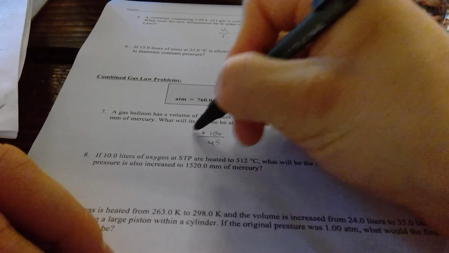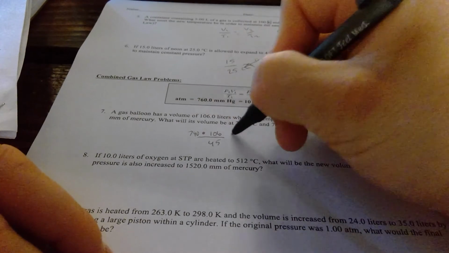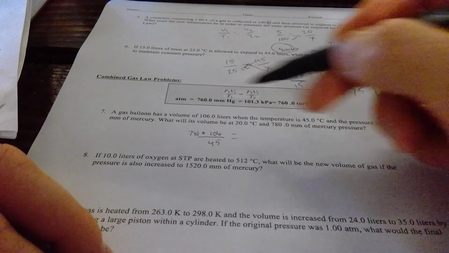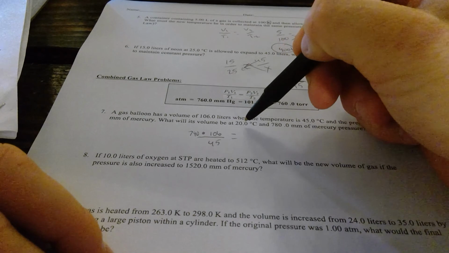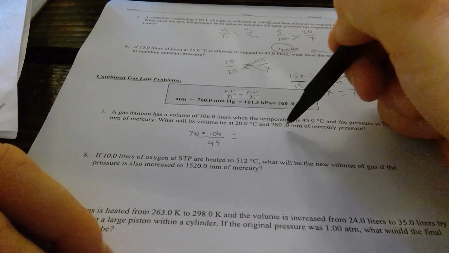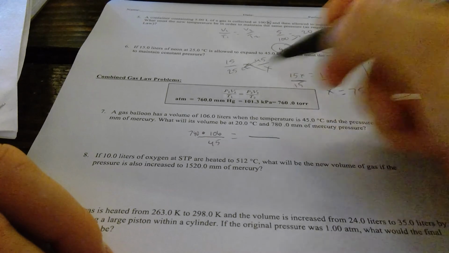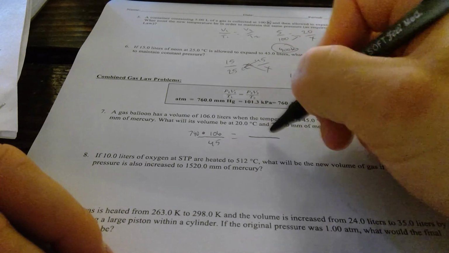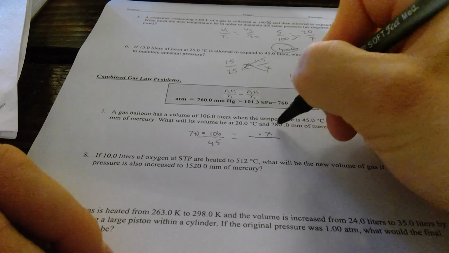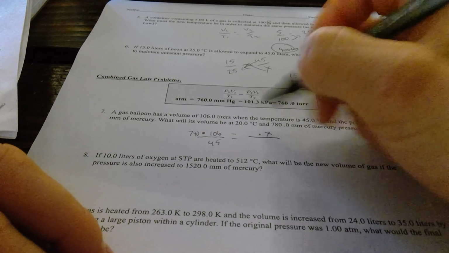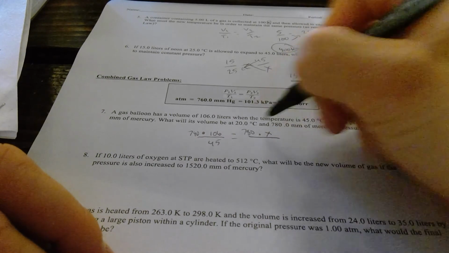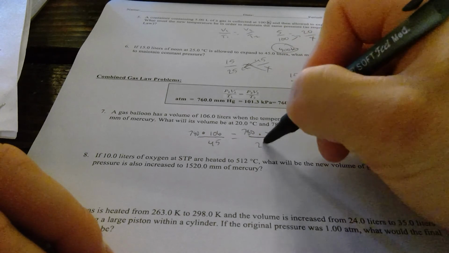So first pressure times 740. What will its volume be at 20 degrees Celsius and at 780 millimeters of mercury? So we're basically trying to figure out volume. So we don't know volume, so volume is going to be x, but we do know pressure for the second one, and that's 780. And we do know the temperature, which is 20.